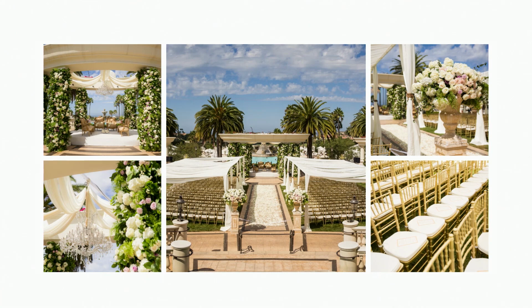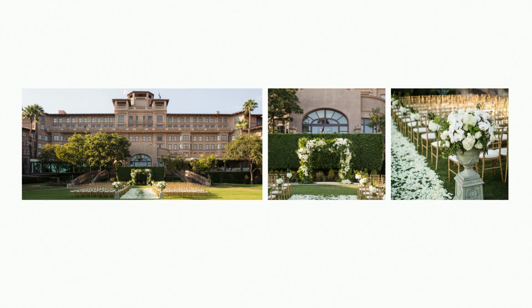Totally. This is at the Langham. So same thing, we go wide, set up the scene, we go hero, and this is a more simple setup.